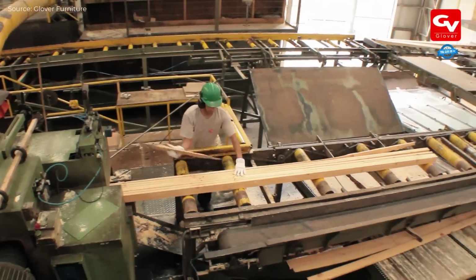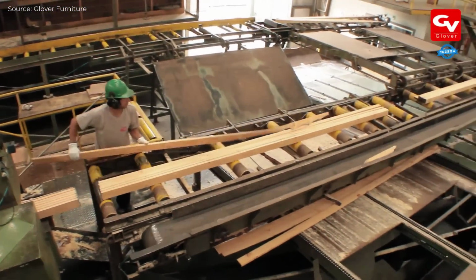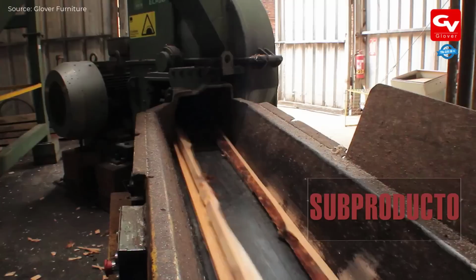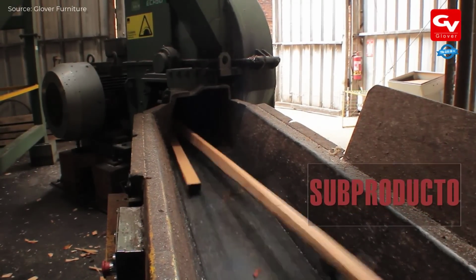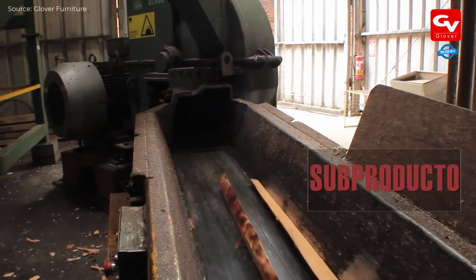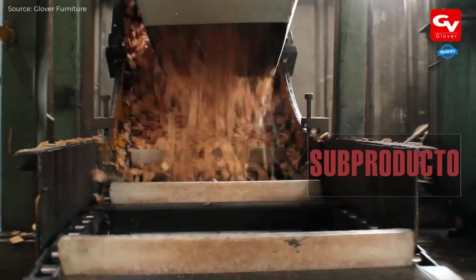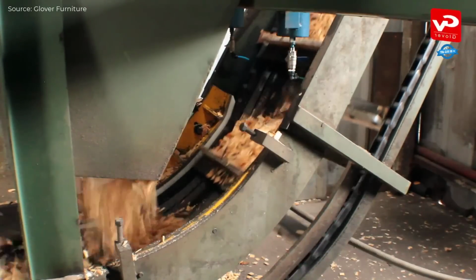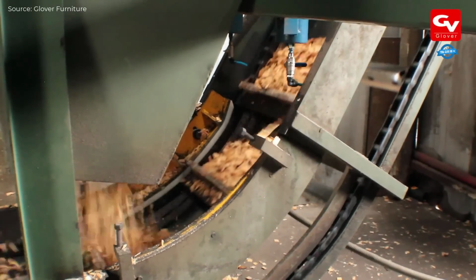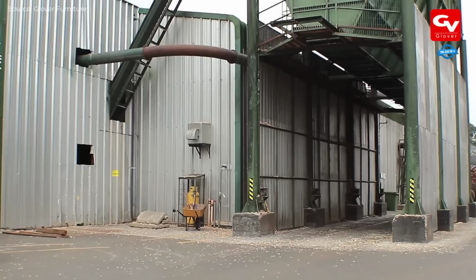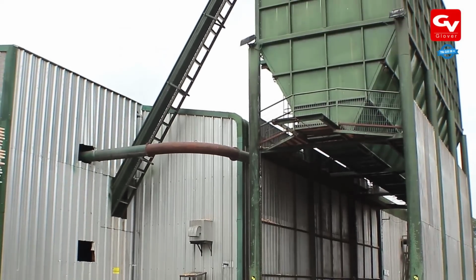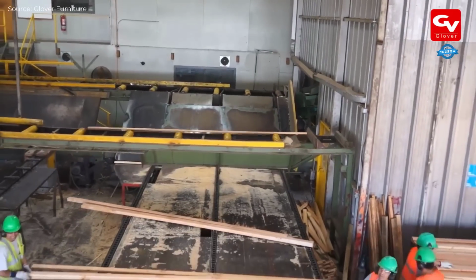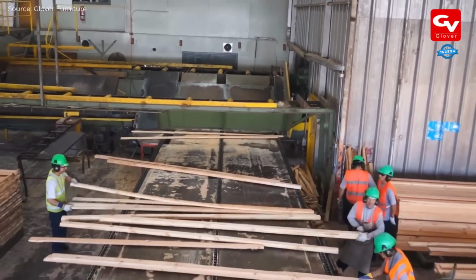Environmental responsibility and safety measures. Throughout the production process, Glover Furniture places a strong emphasis on sustainability and workplace safety. The factory operates a thermal unit that utilizes waste materials to reduce environmental impact, showcasing the company's commitment to eco-friendly practices. Additionally, the company provides extensive safety training and enforces strict safety protocols, creating a secure working environment for all employees.